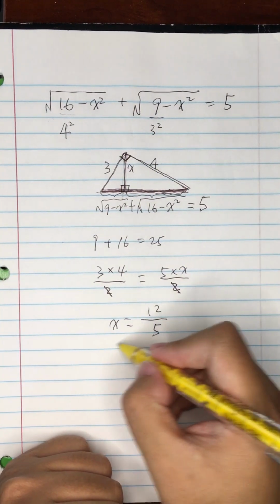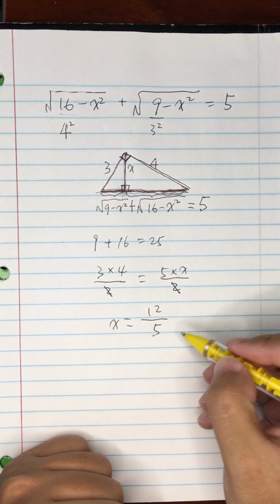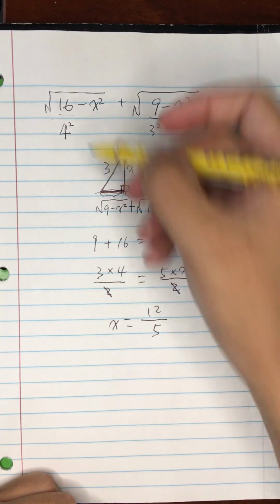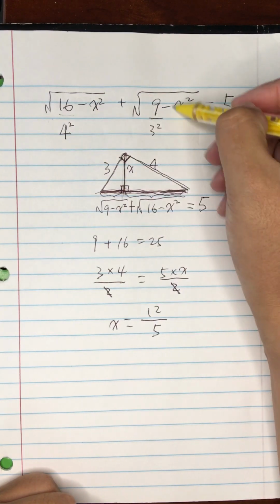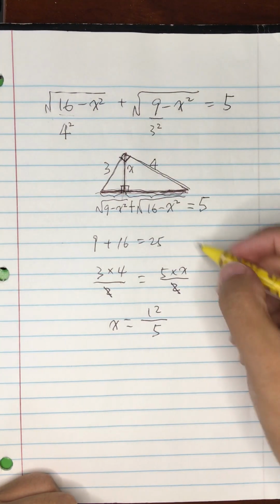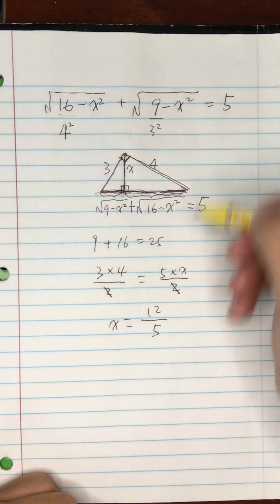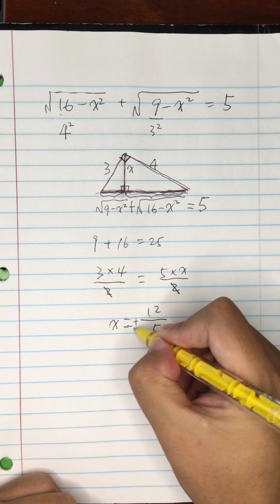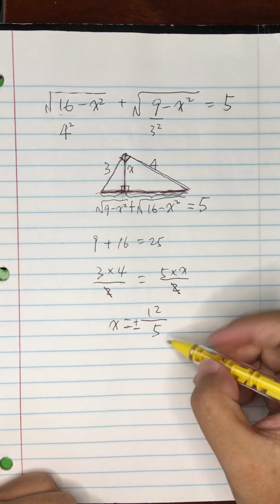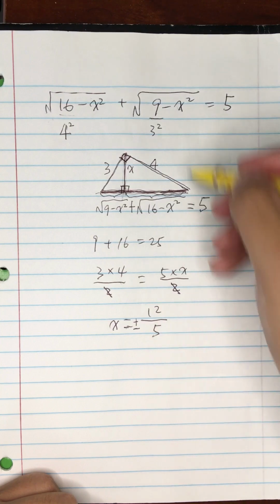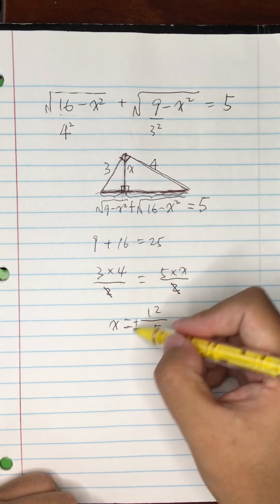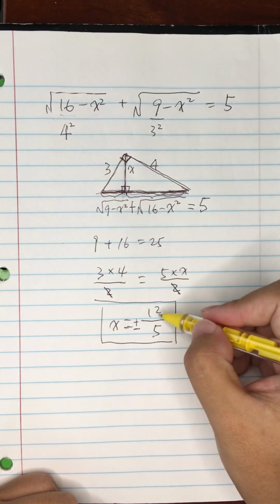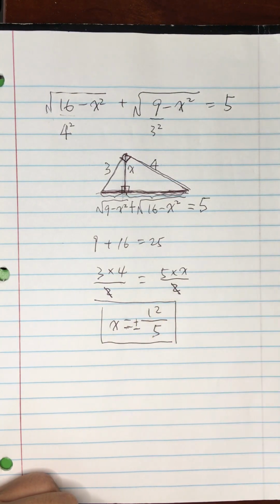But if you just give the solution as x equals 12 divided by 5, then that's an incomplete solution, because what appears here is actually x squared, so you have to account for this square. The correct solution is going to be positive and negative 12 divided by 5, because negative 12 divided by 5 also works. Once you square it, the minus sign disappears. So the correct solution is x equals plus or minus 12 divided by 5.